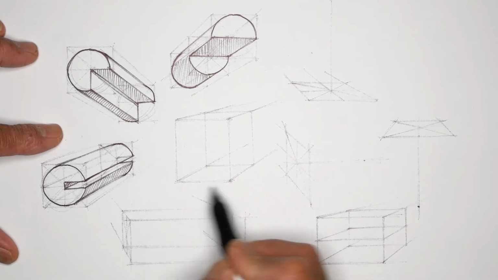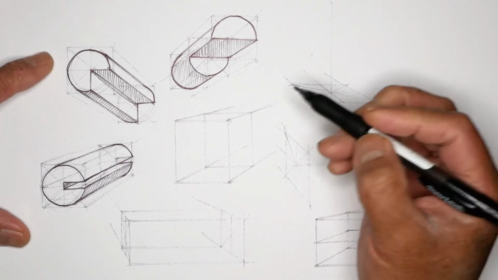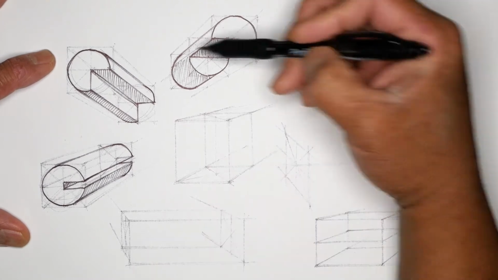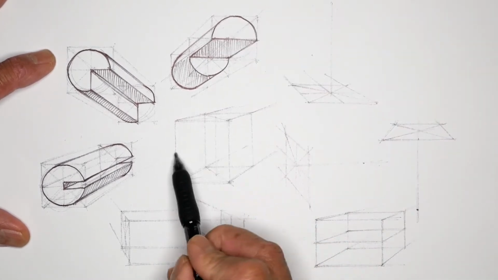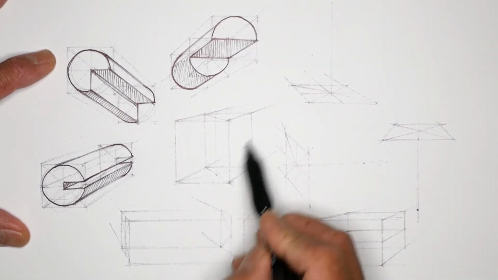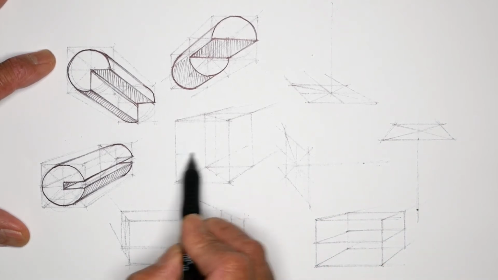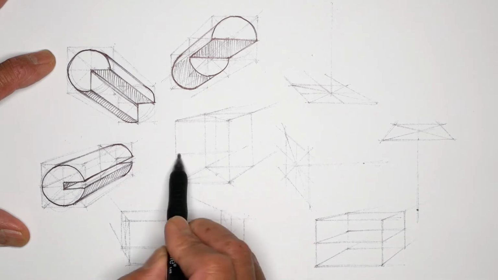This one is set up to be a vertical cylinder, so I'll just cross my diagonals. Similar to what I did here, I'm going to do another plane through the center here. So I'm just going to eye it in. It doesn't have to be in the middle. If it ends up being in the middle, that's fine.